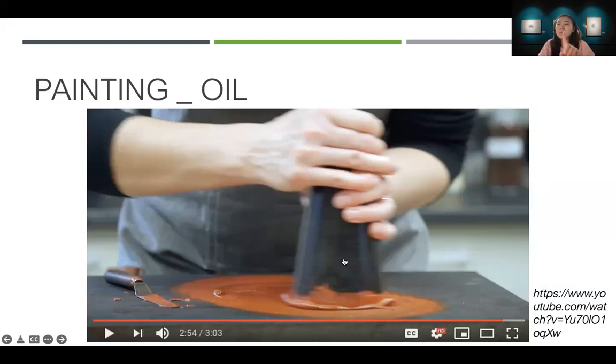However, oil is much cheaper than egg yolk, tempera's vehicle, and oil is easy to get compared to the other vehicle. Also, oil paint dries slowly, so it is easy to blend on the work surfaces. So that's why many painters prefer to use oil vehicle for their painting.